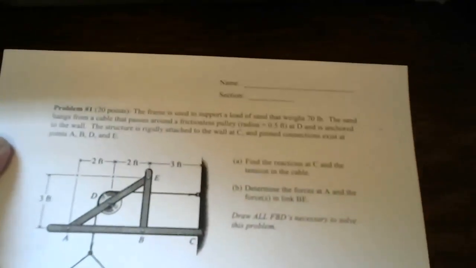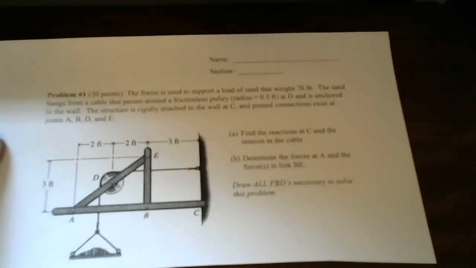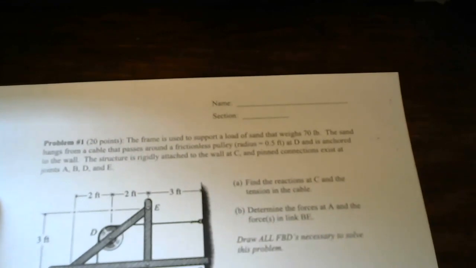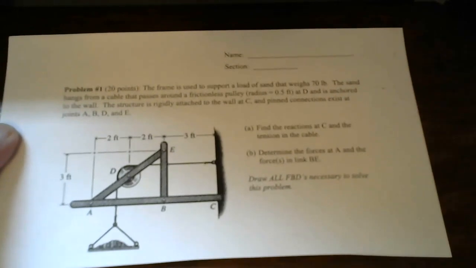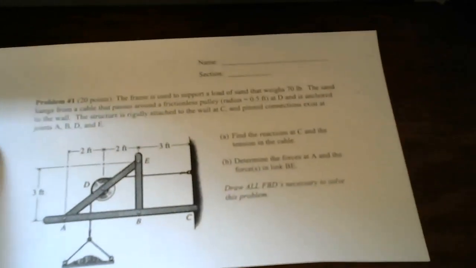Okay, so what I'm going to do is solve the three practice frame problems for you. The machine problems are very, very straightforward. It's a simple matter of taking the machines apart and solving the equilibrium equations. But the frame problems take a little bit more doing. So let's take a look at problem one.